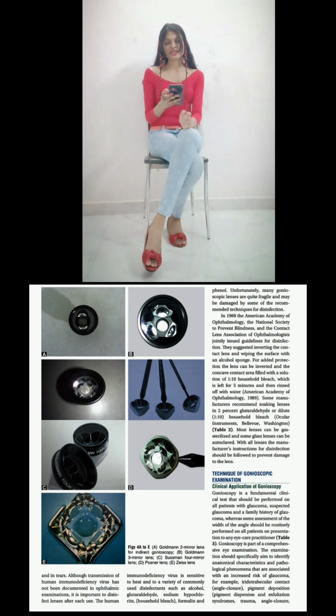They suggested inverting the contact lens and wiping the surface with an alcohol sponge. For added protection, the lens can be inverted and the concave contact area filled with a solution of 1:10 household bleach, which is left for 5 minutes and then rinsed off with water. American Academy of Ophthalmology, 1989. Some manufacturers recommend soaking lenses in 2% glutaraldehyde or dilute 1:10 household bleach.